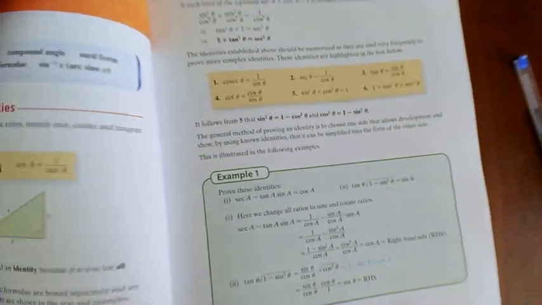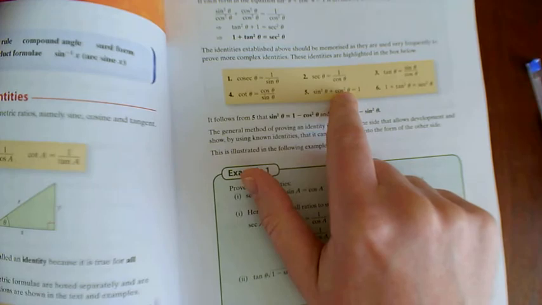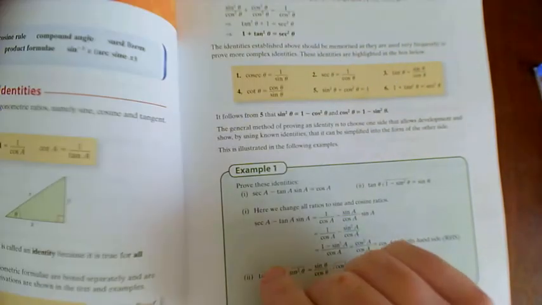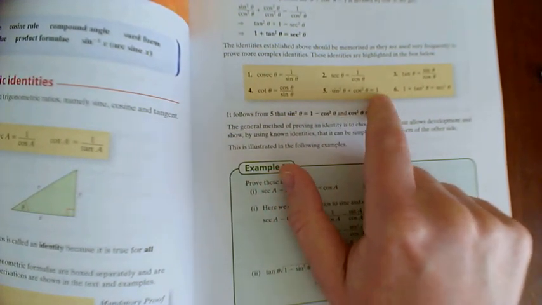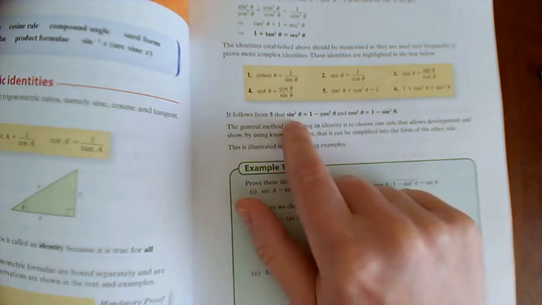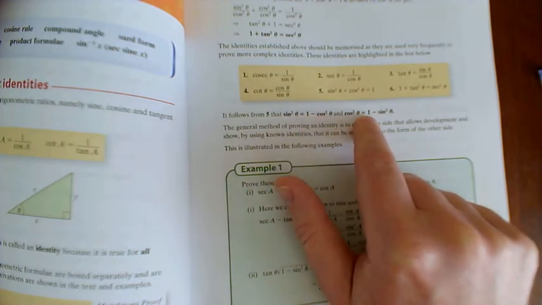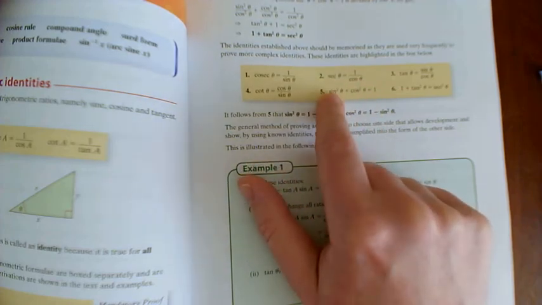So what I want you to do is take down this yellow box, because this covers these ones here. These are in your maths tables again, page 13. An important one is that sine squared theta plus cos squared theta is 1. If you rearrange that, I also want you to take down that sine squared theta is 1 minus cos squared theta, or cos squared theta can be written as 1 minus sine squared theta. That means if you have sec squared theta, you can write it as this, and if you have sine squared theta, you can write it as this. Again, it's just going to be manipulating things to prove things, really.